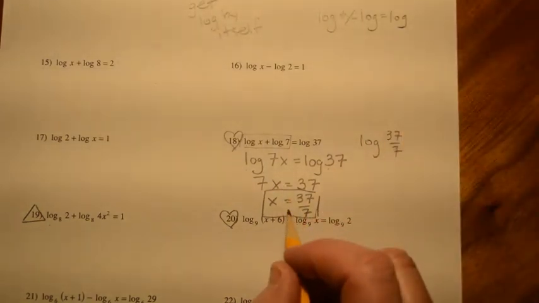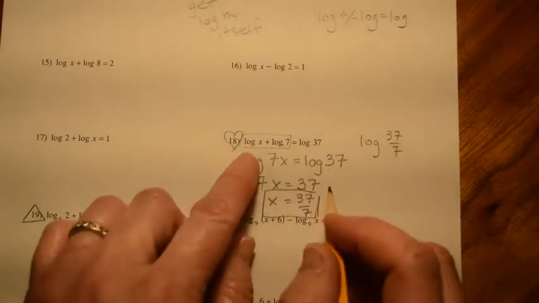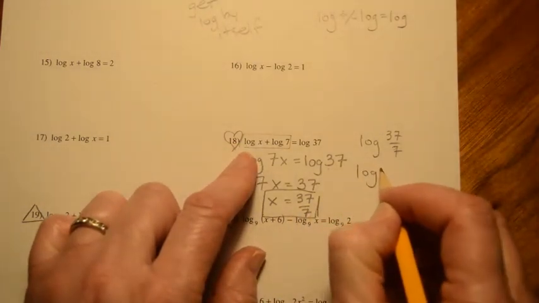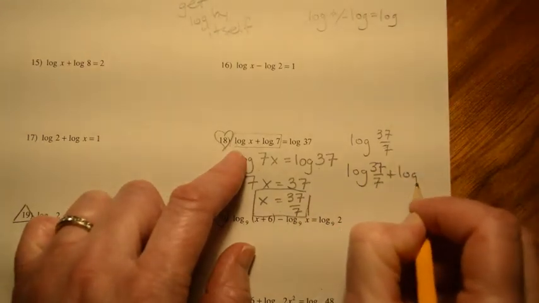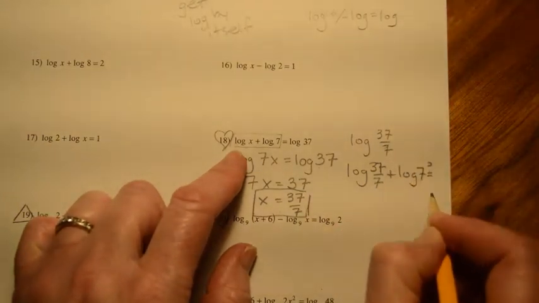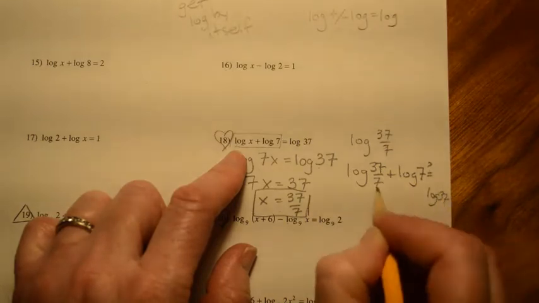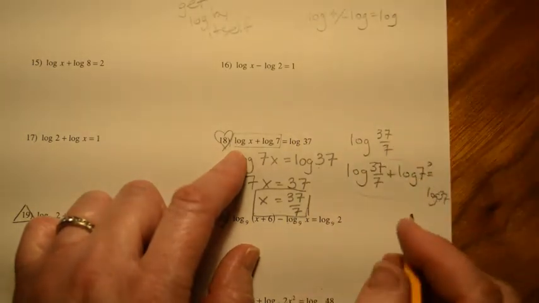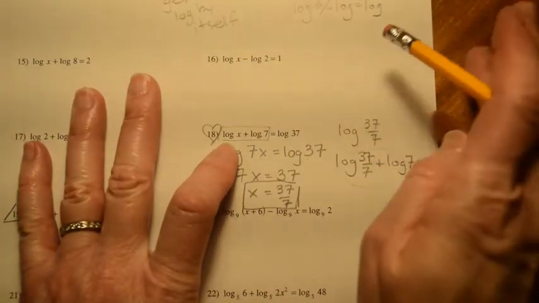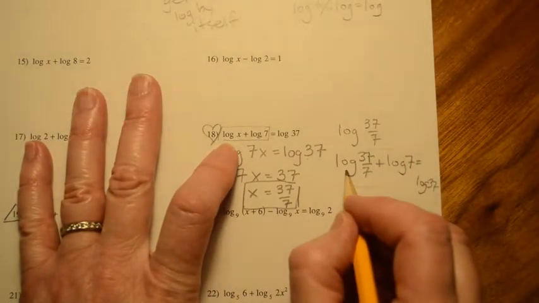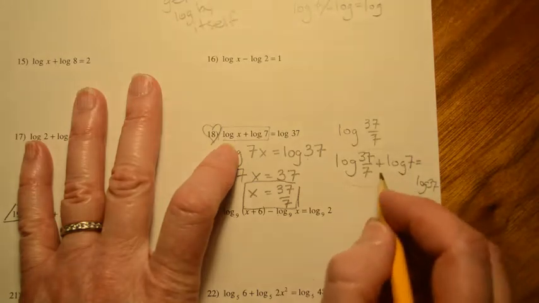So you can use the answer key to check that, or you can actually try and do it. So log of 37 sevenths plus log of 7, is that equal to log of 37? Well, if I condense these, I do 37 sevenths times 7.